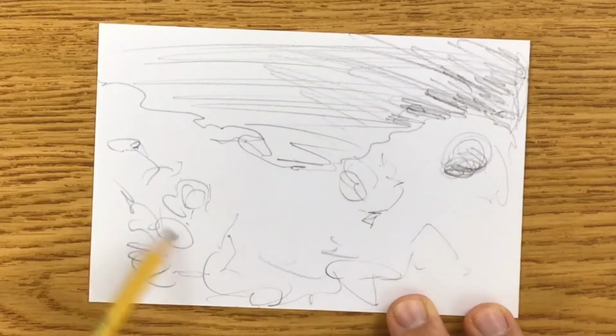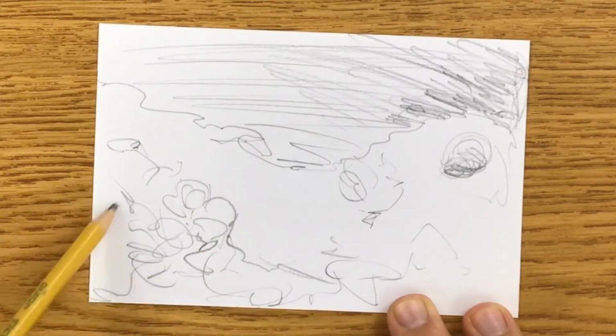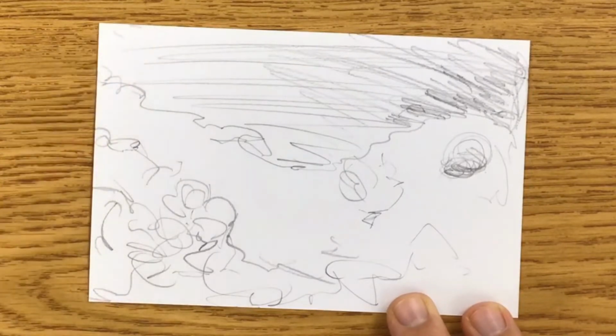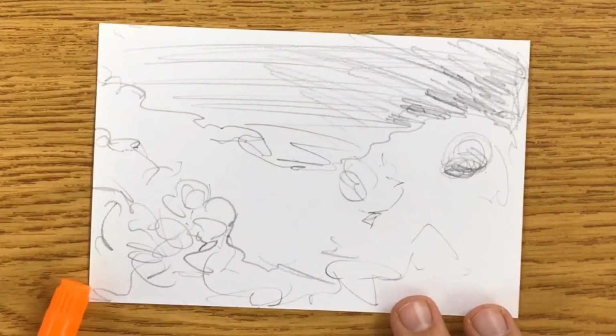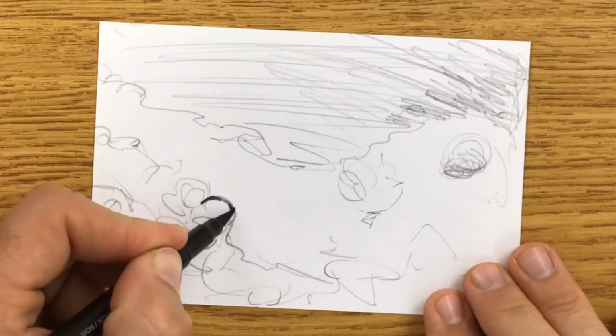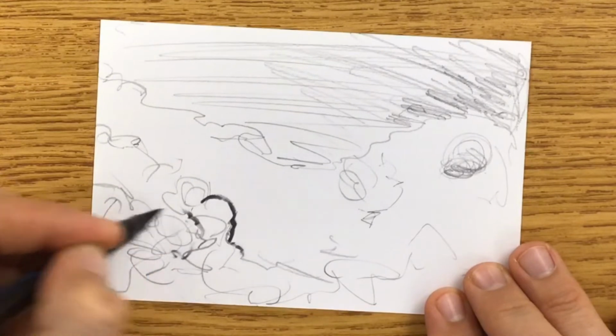Sometimes you just get a feeling about a certain area of your paper, like it needs to be darker or it needs something else in it. I come in with my marker now and add some darkened lines and define some areas a little bit more.